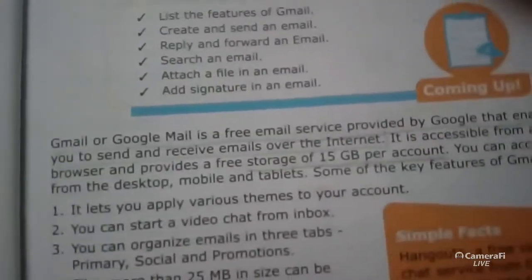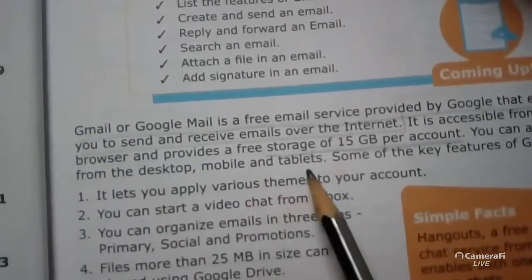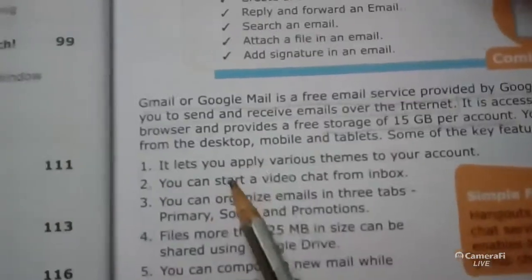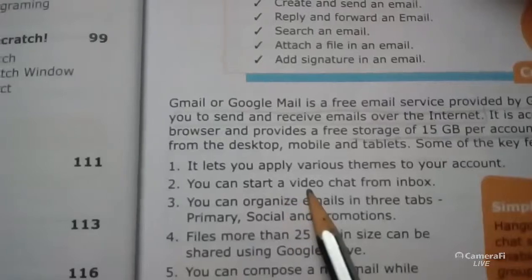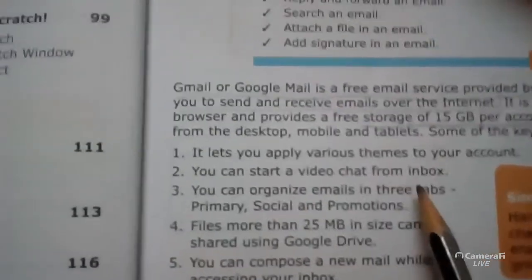You can access Gmail from the desktop, mobile and tablet. Some of the key features of Gmail. What are the features? First, it lets you apply various themes to your account. You can start a video chat from inbox.